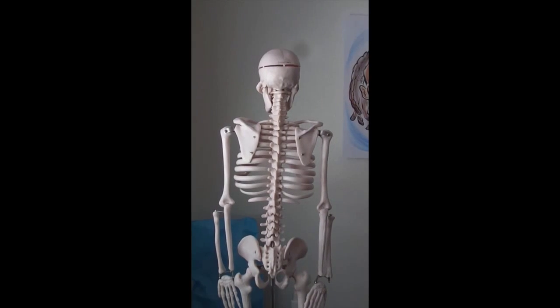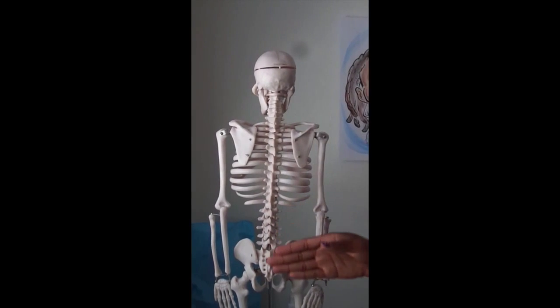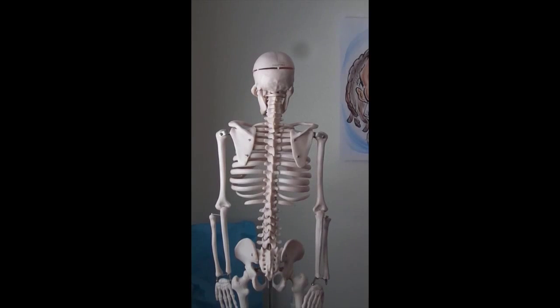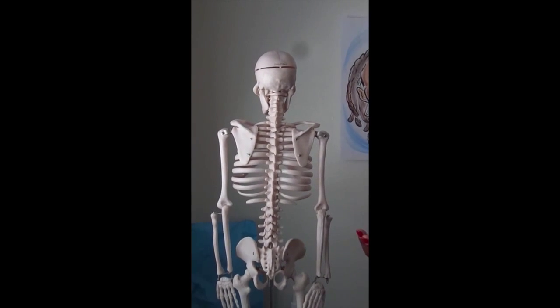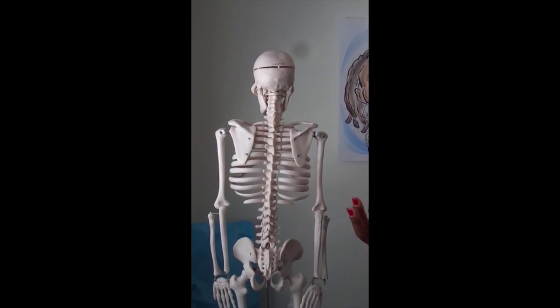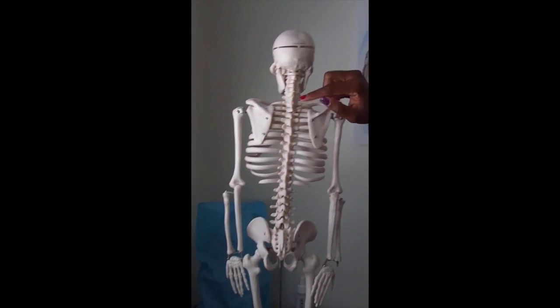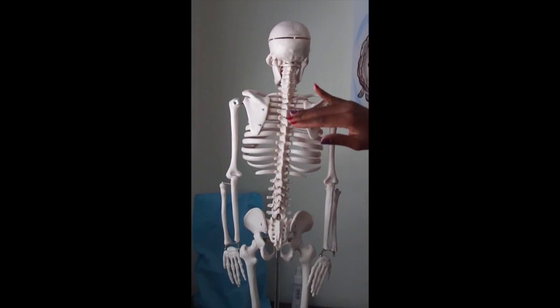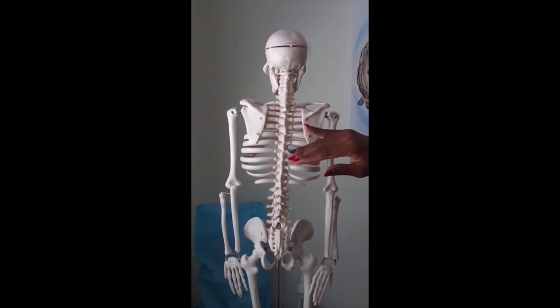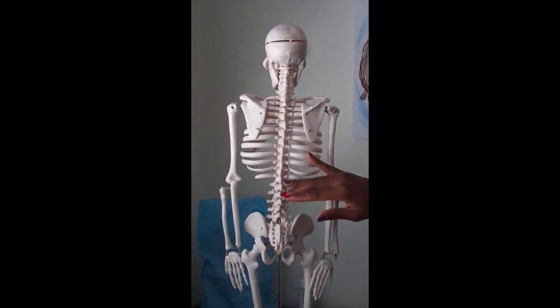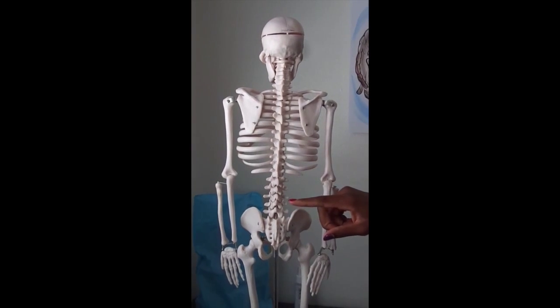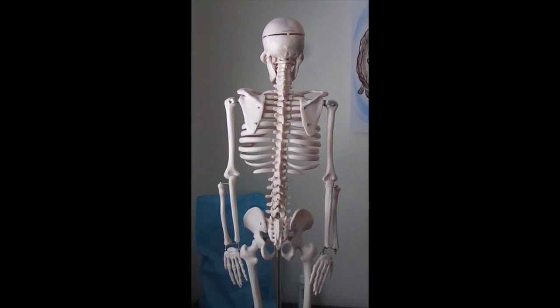Next, we'll move on to the vertebral column. In the vertebral column, we have 4 curves of the adult vertebral column. The first one will be the cervical, which would be the first 7. Next, we have the thoracic, which will be the next 12. Then we have the lumbar, which would be 5. And then we have the sacral, which would be these fused vertebrae here.